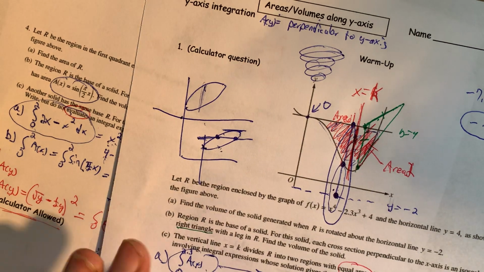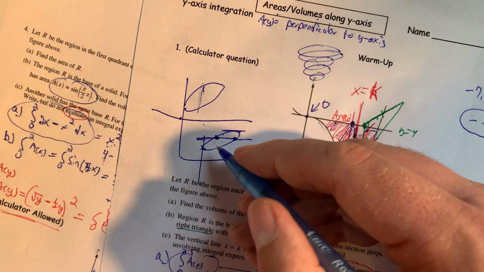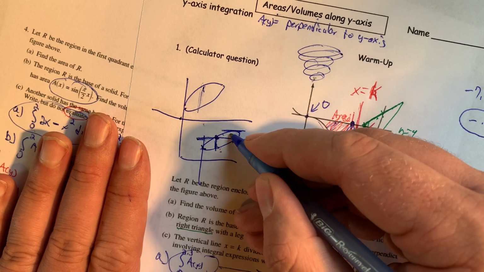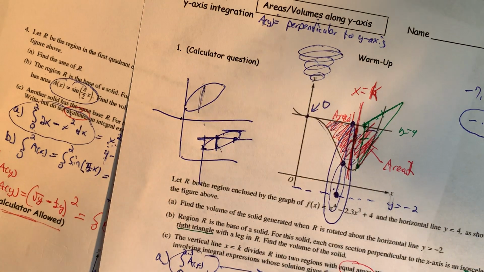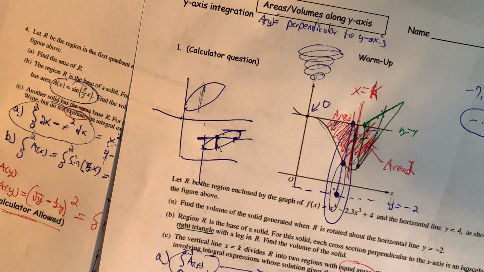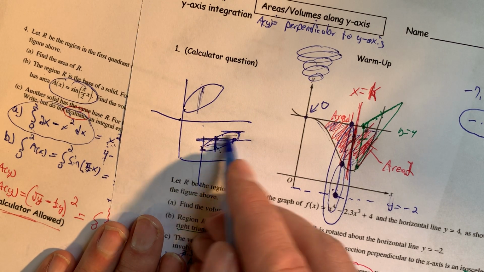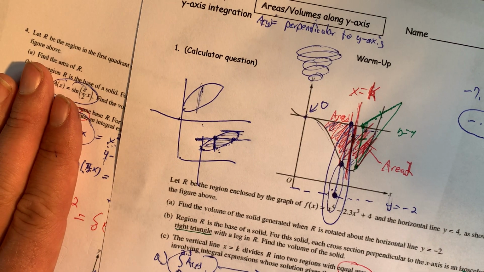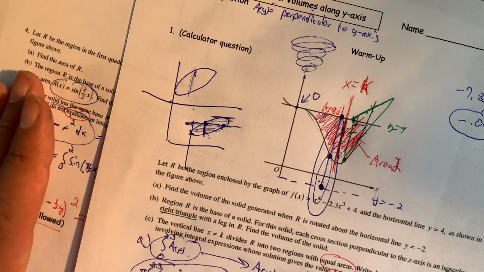That is so much easier than the other ways to do it. You could find multiple areas of different regions and make it work. But it can be nice to go along the y-axis for areas if there's a horizontal line splitting it into 2 sections or something like that.